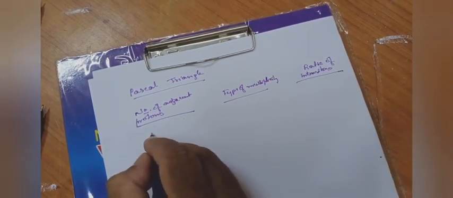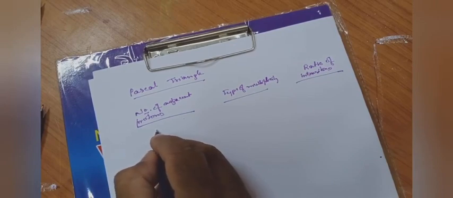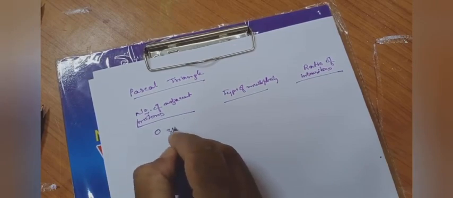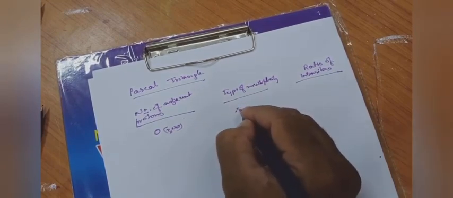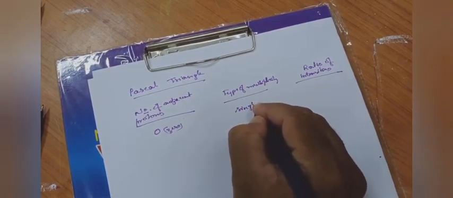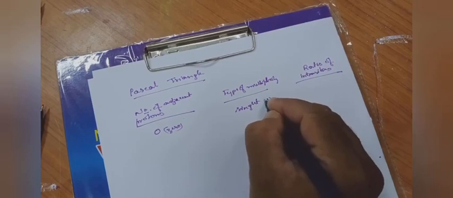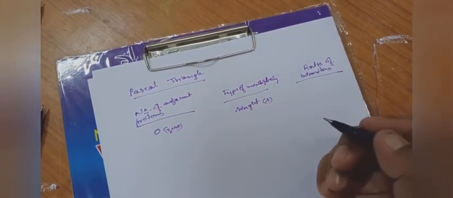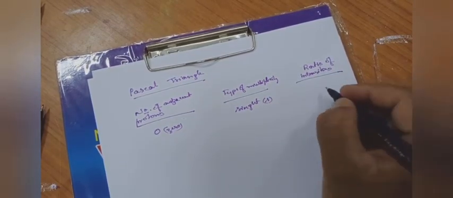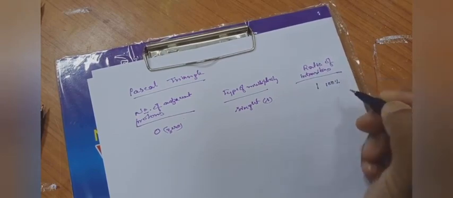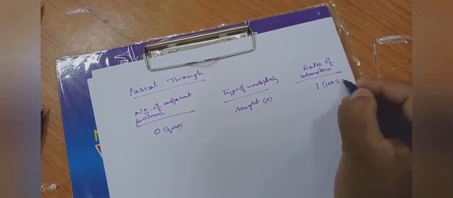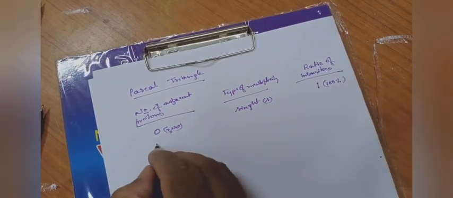Now, if the number of adjacent protons is 0, no adjacent proton, we will get a singlet. This is marked as S, represents a singlet, and we will get only one signal, and the intensity is 100%.